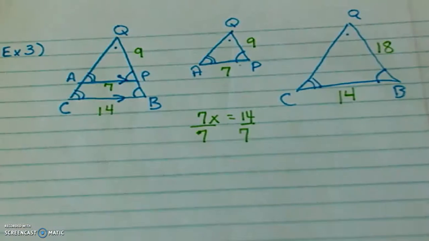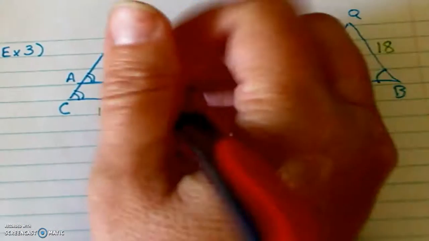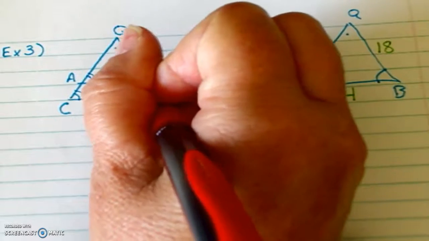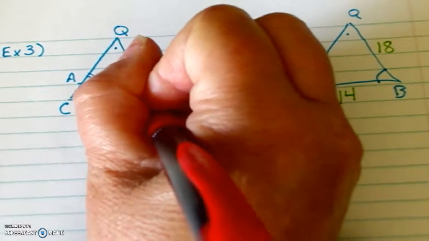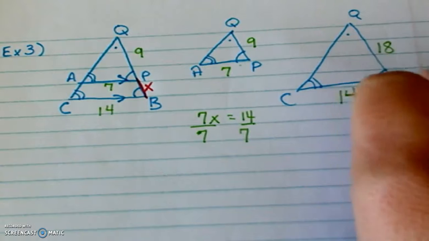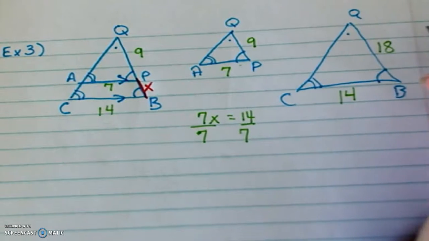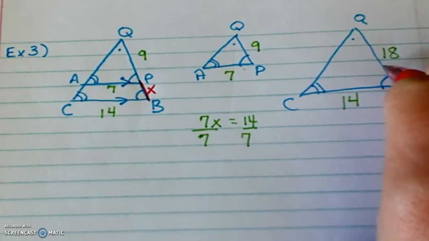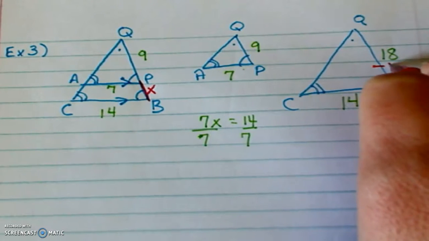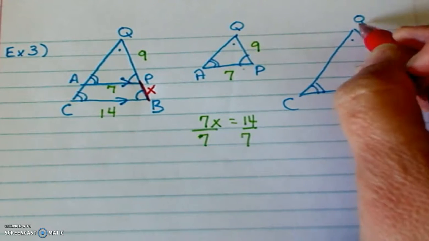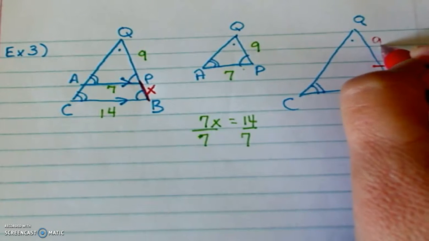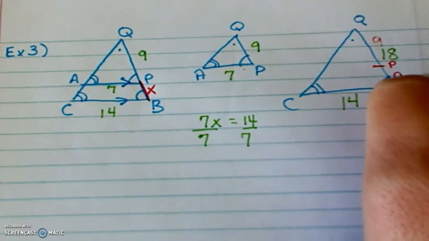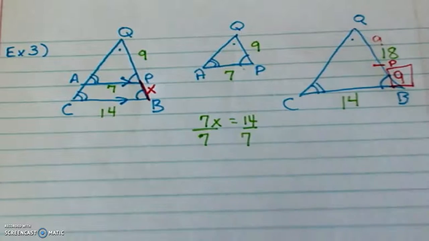Now what the question is going to ask you though is how long is BP. So this is what they are looking for, is this distance right here. So I don't want that full distance of 18, and I can almost guarantee you that in a multiple choice question 18 is going to be one of the answers. But all they want to know is this distance right here of BP. So if QP is 9, the full distance is 18, that means that PB would have a length of 9.